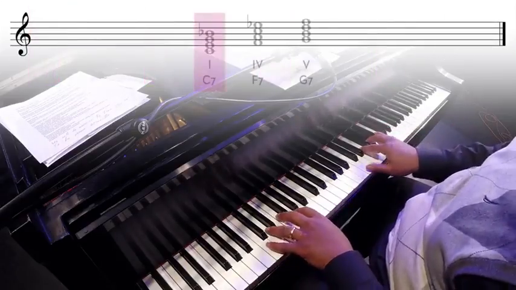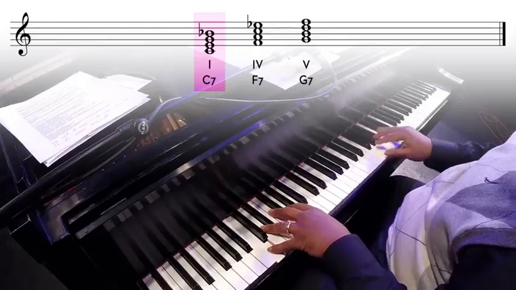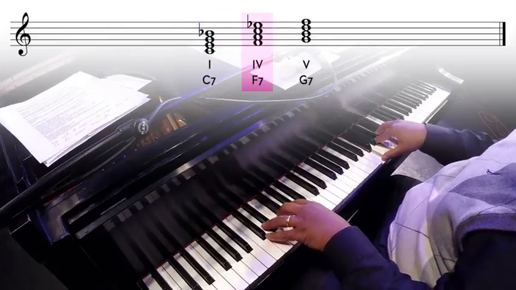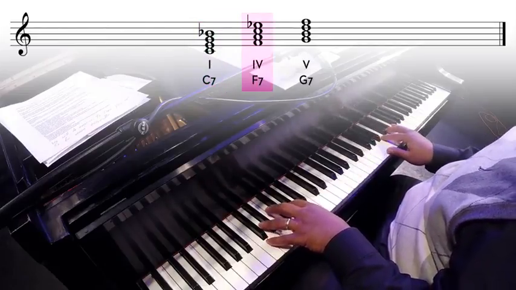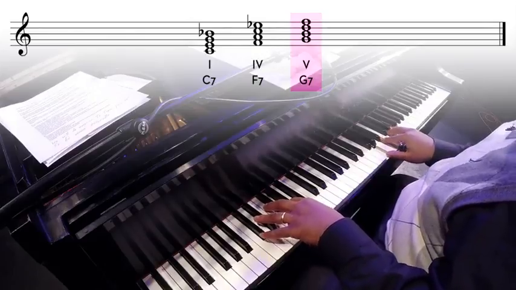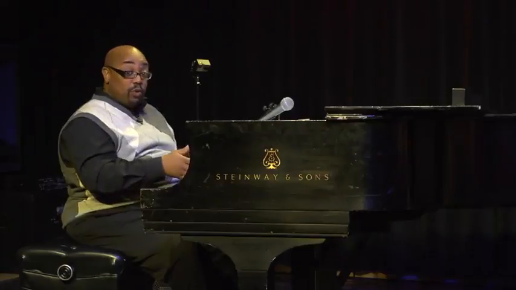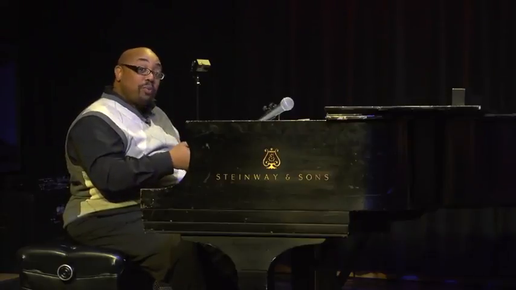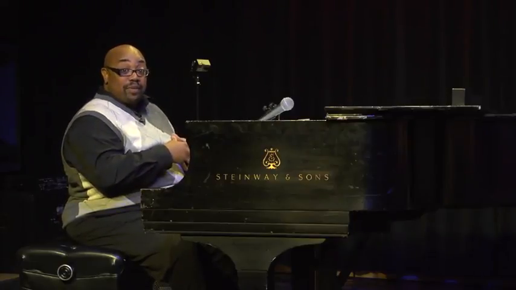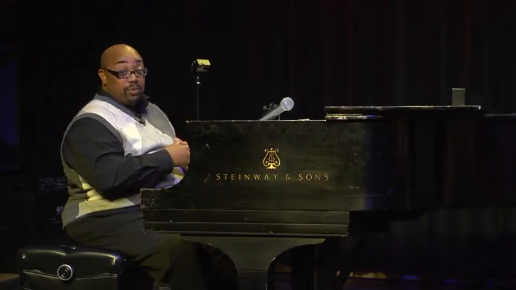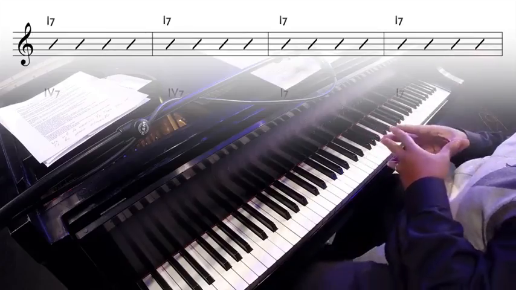So we have the 1 chord, the 4 chord, and the 5 chord. Dominant seventh. All these chords, these 3 chords, go into playing a blues. Those are the only chords you need to play a blues. You see I have a blues written there.